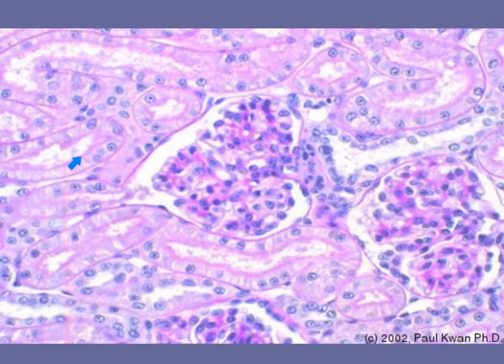So you are seeing simple cuboidal epithelium throughout this slide, as those types of cells are very prominent. But in addition to that, we have this very large structure there and right there. And that represents Bowman's capsule, or the glomerular capsule.